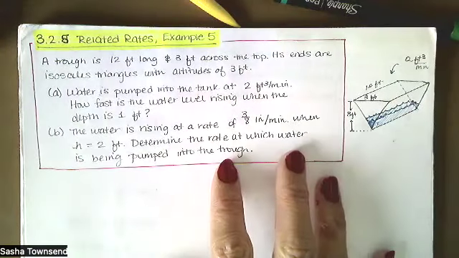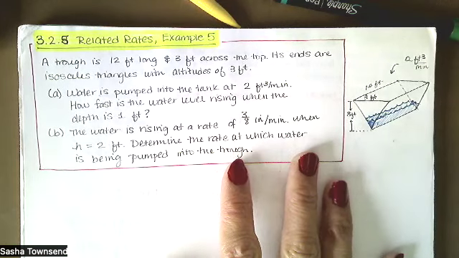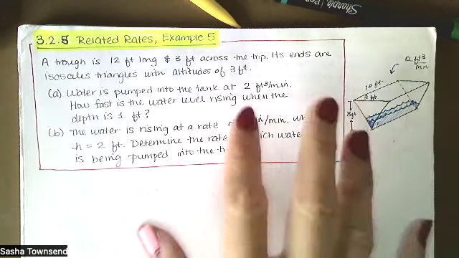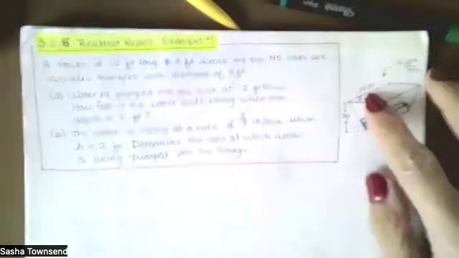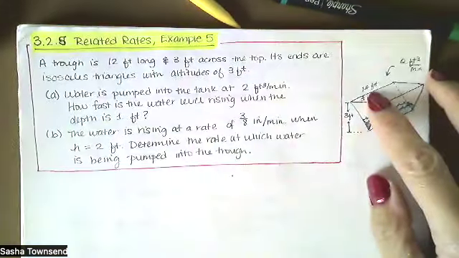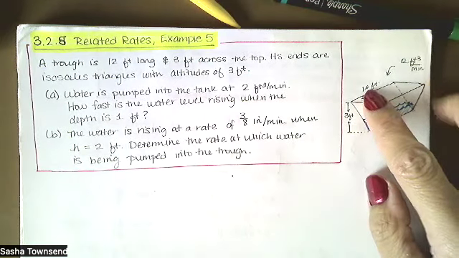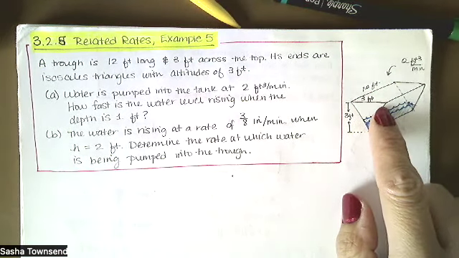In this video, we work another example of a related rates problem. This will be our last example. And we've got a trough. It's 12 feet long. A little bit difficult to see that. There we go. That's a 12. 12 feet long and 3 feet across the top.